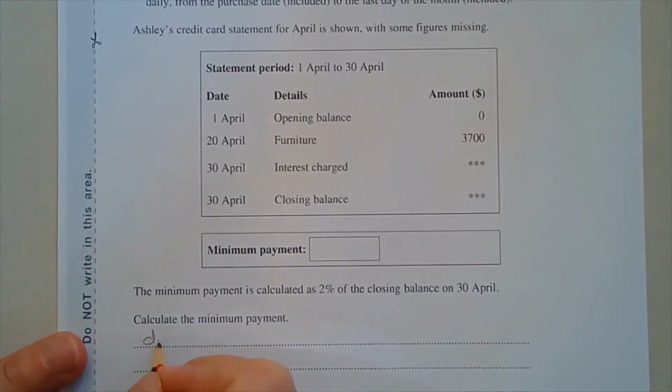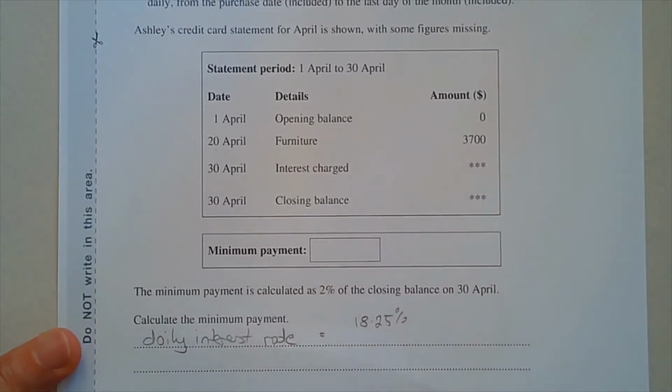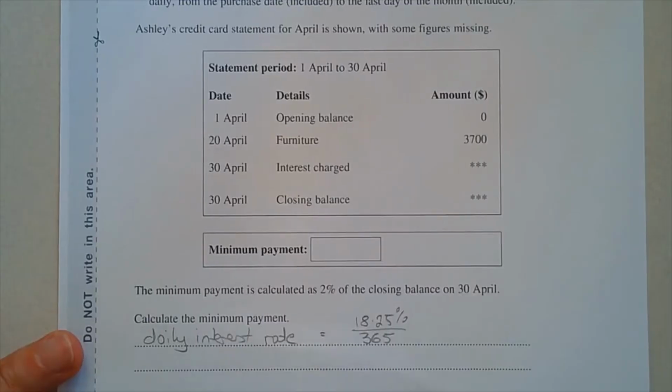So the daily interest rate is equal to 18.25%, but it's per day, not per year. It's not per annum. We divide it by 365 because there are 365 days in a year.